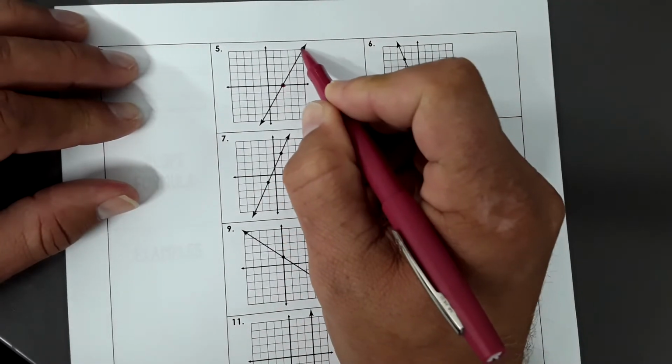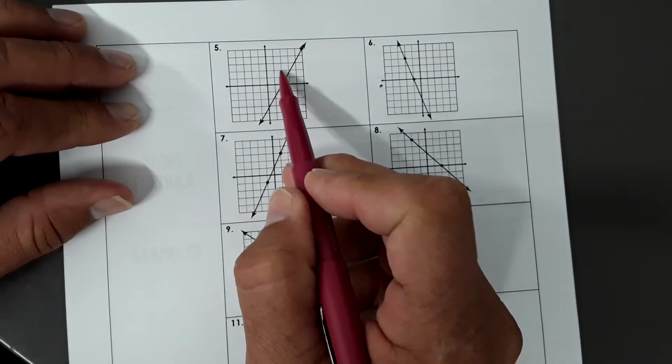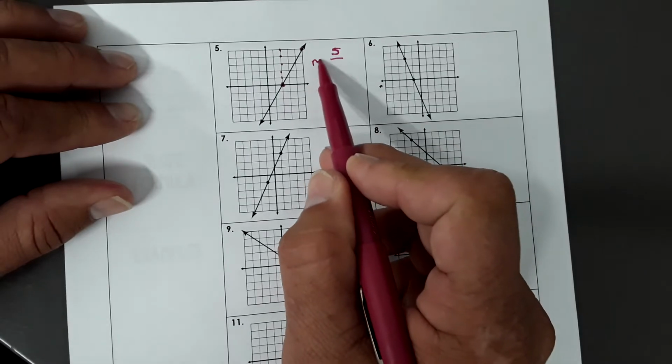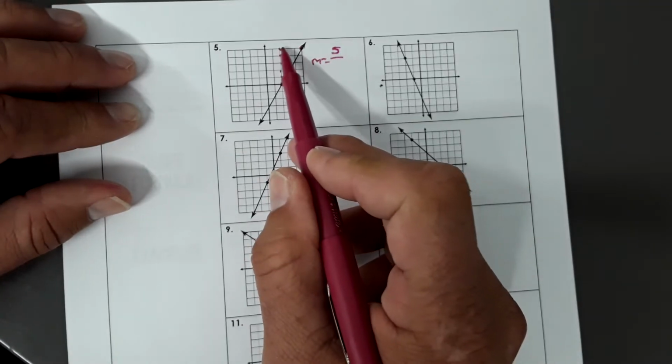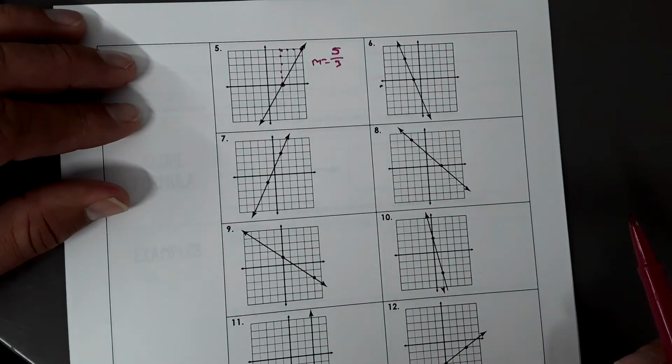Let's look at this one. Here's a point here and a point here. Starting with the point farthest to the left, I'm going to go up 1, 2, 3, 4, 5. And then I'm going to go over 1, 2, 3. And I can't simplify that, so that's my answer.